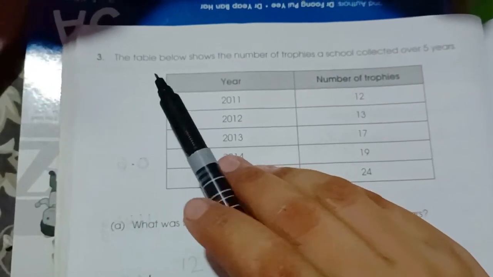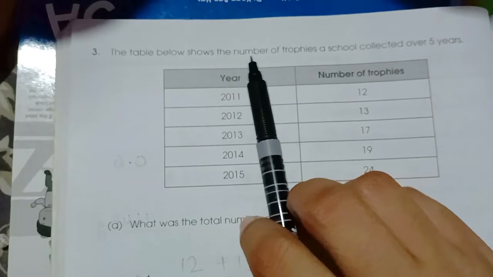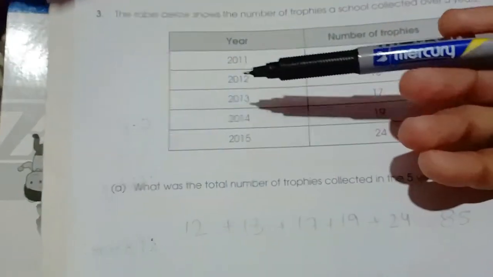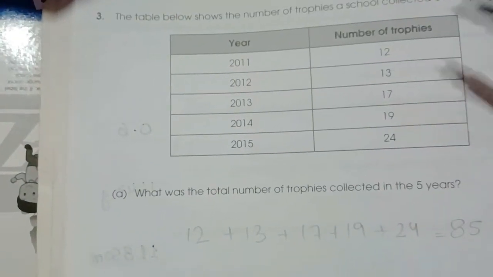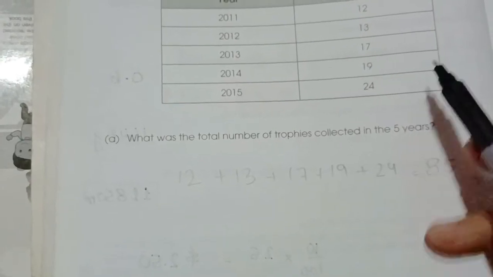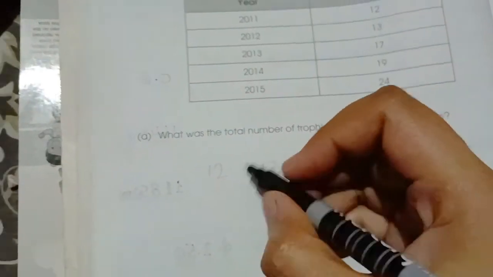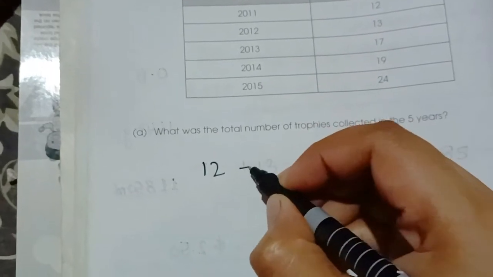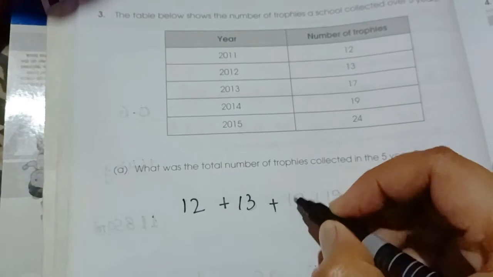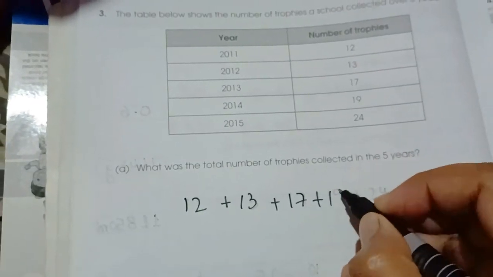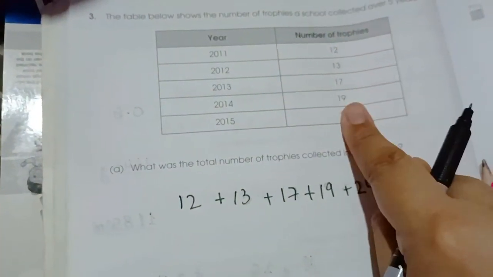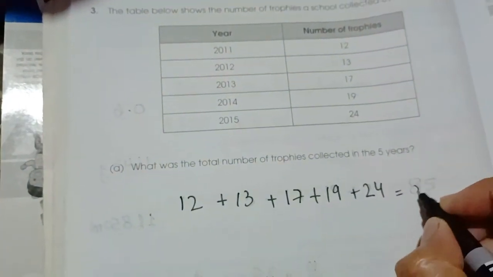Page number 74. The table below shows the number of trophies a school collected over 5 years. So here are the number of trophies and here are the total numbers. What was the total number of trophies collected in 5 years? First we have to write all the numbers. 12 plus 13 plus 17 plus 19 plus 24. So when we add the total, the answer is 85.